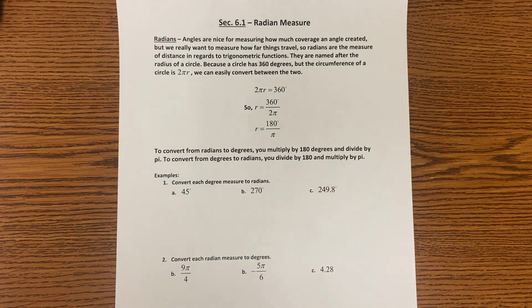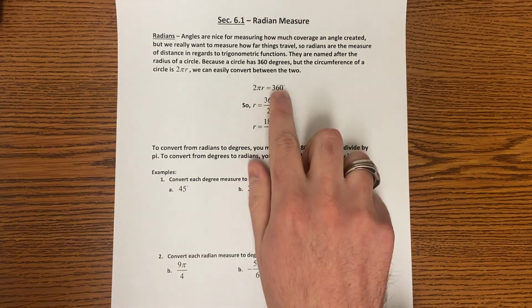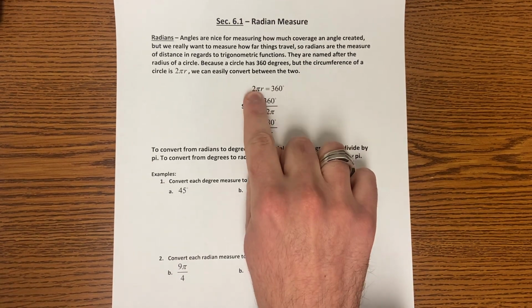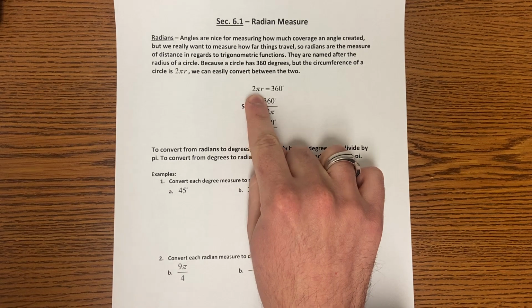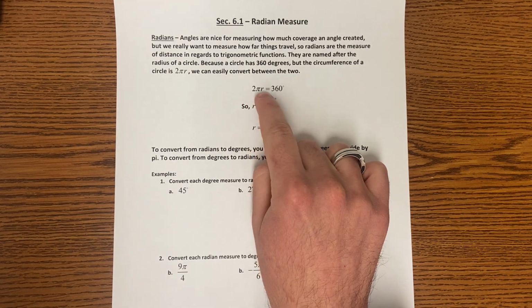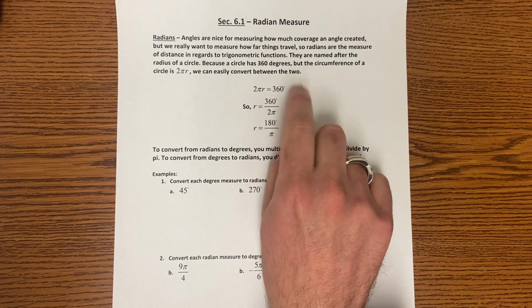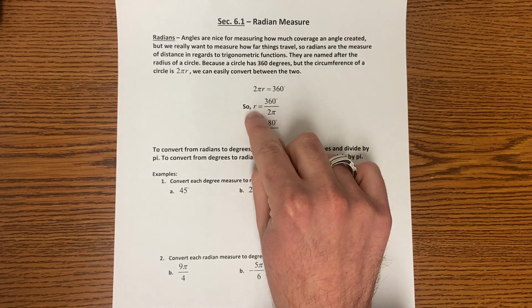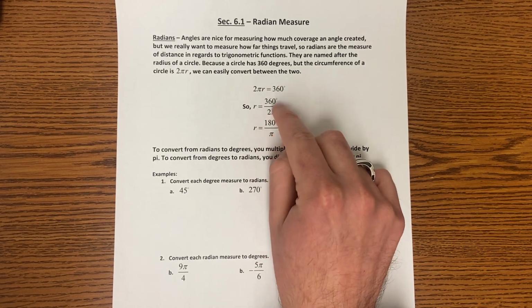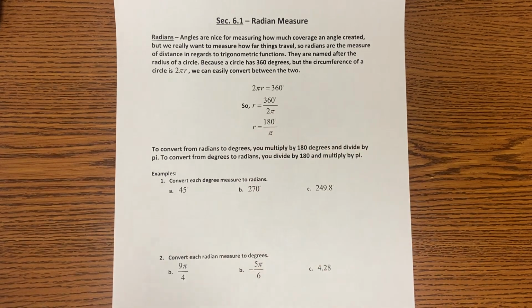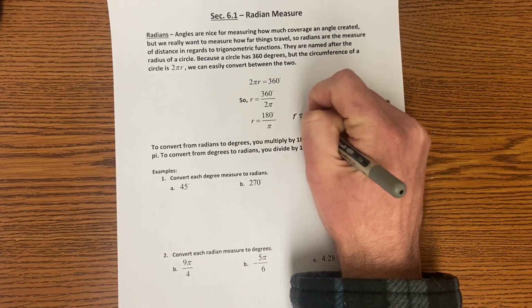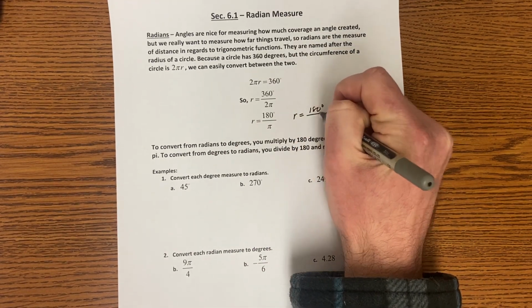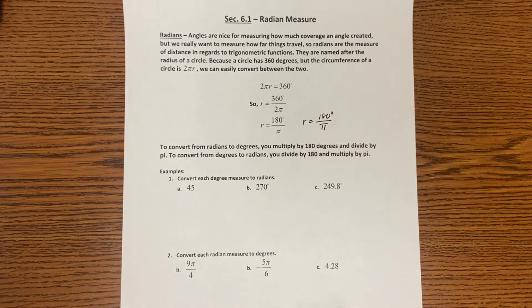So the first thing to note is that if you think about the circumference of a circle, we know that a circle is 360 degrees, and we know that the formula for the circumference of a circle is 2 pi r, where r is the radius. If you solve this equation for the radius, you'll divide the 2 pi over to the other side and reduce to get the radius is equal to 180 degrees over pi.